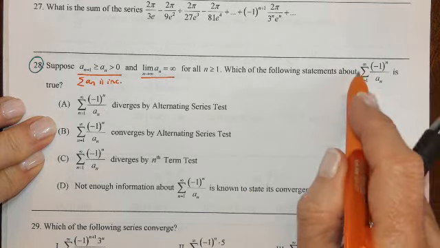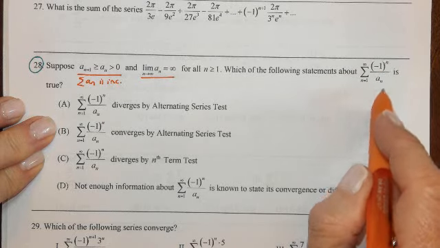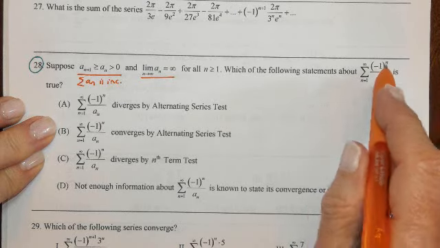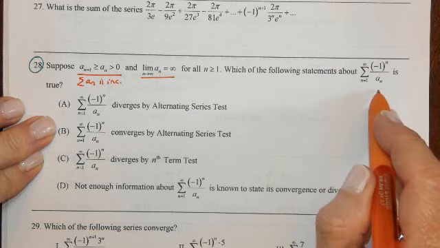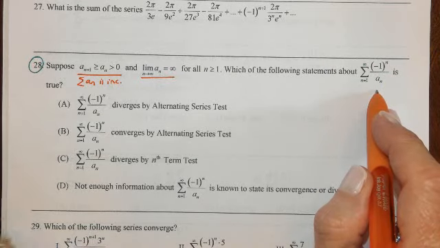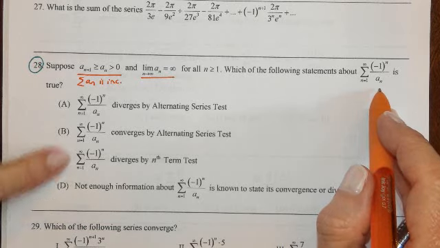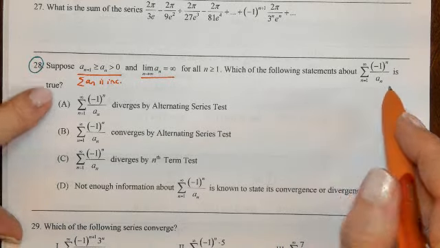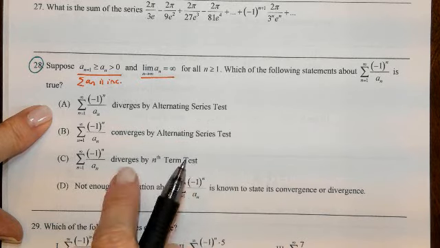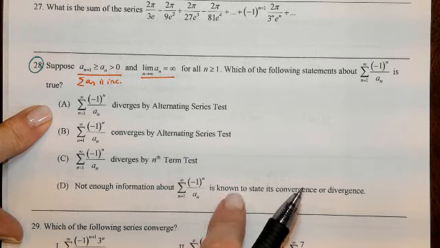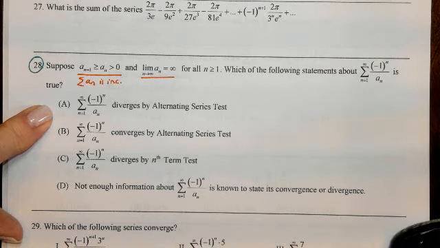Well, this is not just a sub n. This is negative 1 to the n over a sub n, right? So all of a sudden here's an alternating series where we're dividing by a sub n. And I'm looking at the choices: diverges by alternating series test, converges by alternating series test, diverges by nth term test, we don't know. So it's clear to me here, I'm looking at the alternating series test.